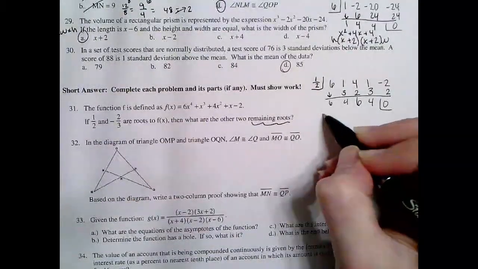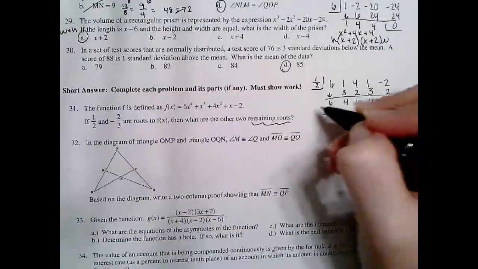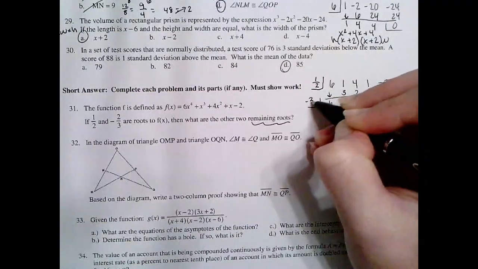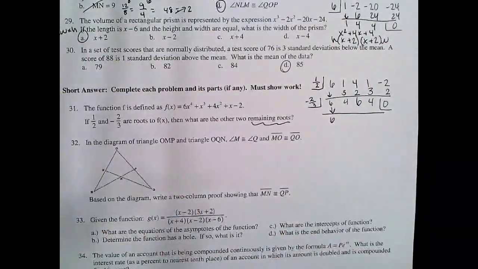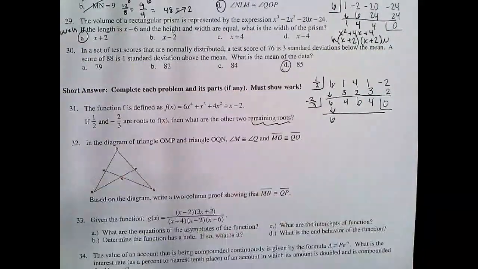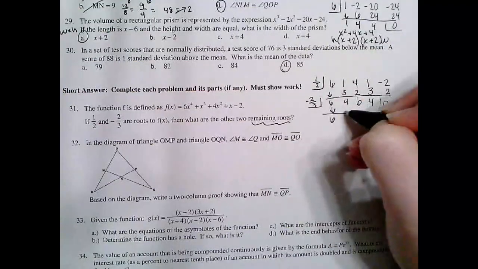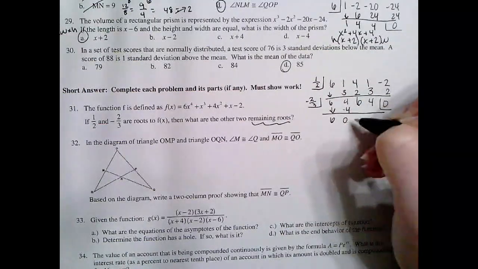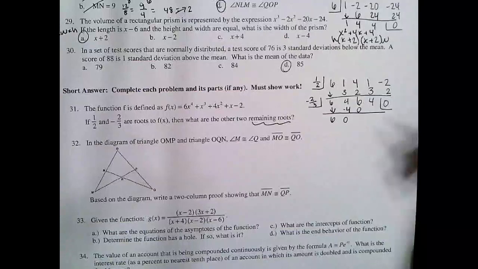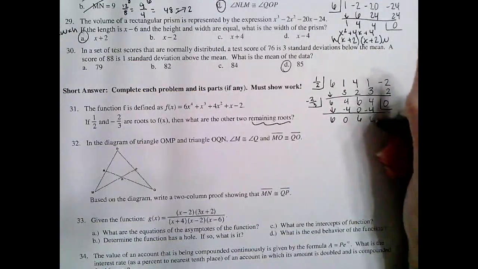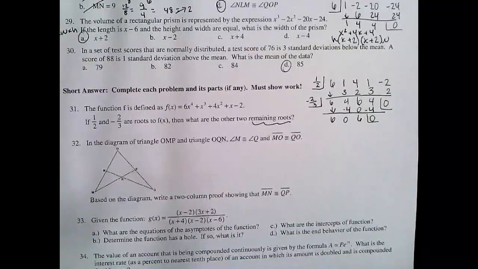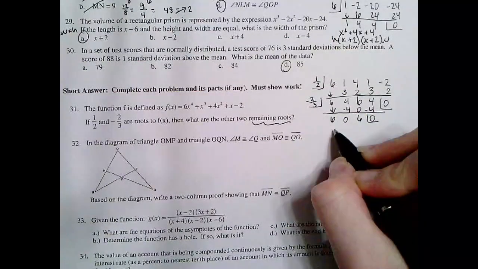So we take our new coefficients, divide them by the second root, which is negative 2/3. Bring 6 down. 6 times negative 2/3 is negative 4. 4 plus negative 4 is 0. 0 times negative 2/3 is 0. Bring 6 down. 6 times negative 2/3 is negative 4. 4 plus negative 4 is 0. So I end up with a 0. Rewrite this so we can get our remaining roots.